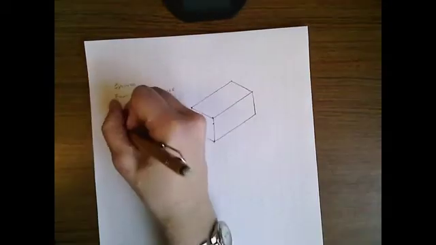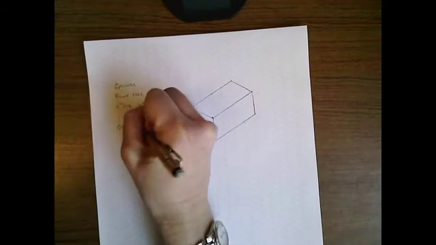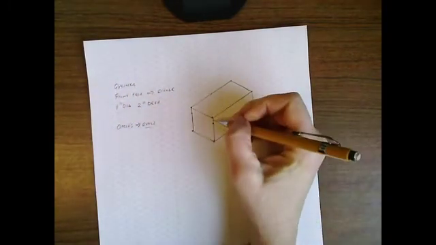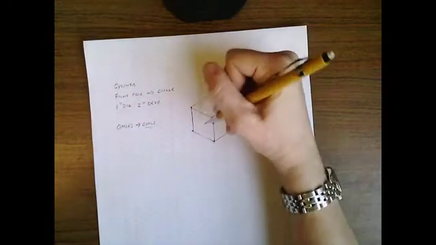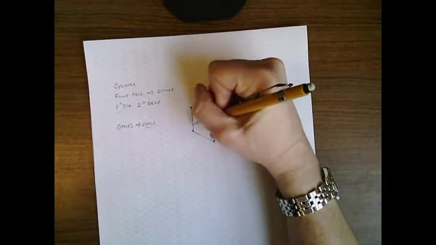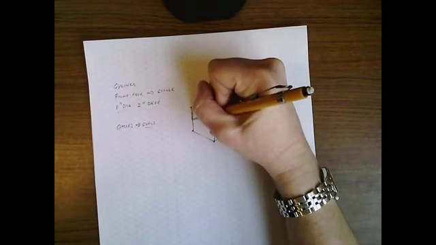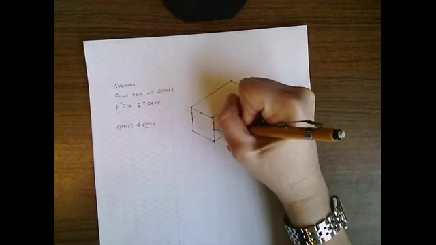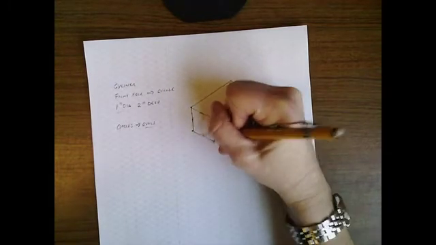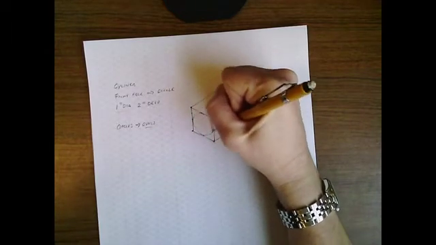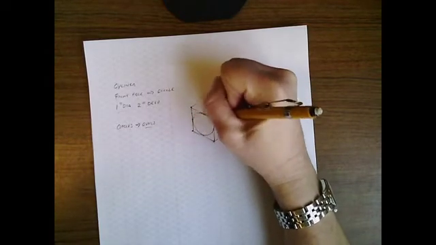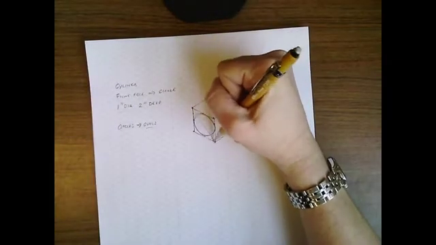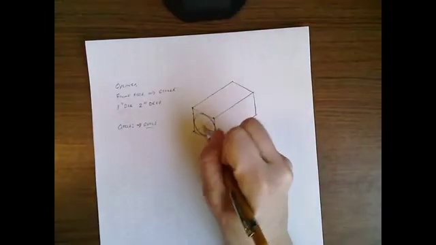So circles in isometric wind up being ovals. And that's important. That's one reason why we practiced sketching ovals earlier, and they're skewed in a particular way. If you think about how this circle is going to behave, or what it's going to look like in isometric, it's going to be tangent in these places. So every place here, it's going to be tangent. So it actually winds up being a circle kind of stretched like so. The long axis of the oval would be in this direction, and the short axis would be in this direction.